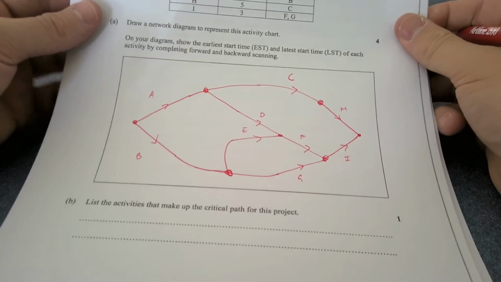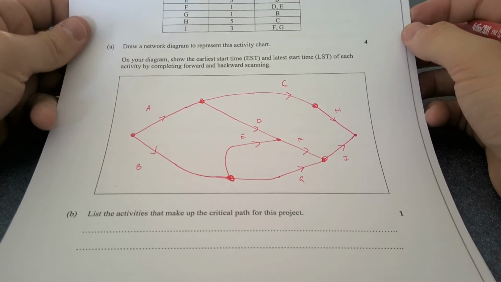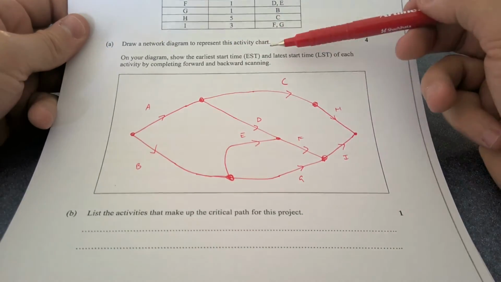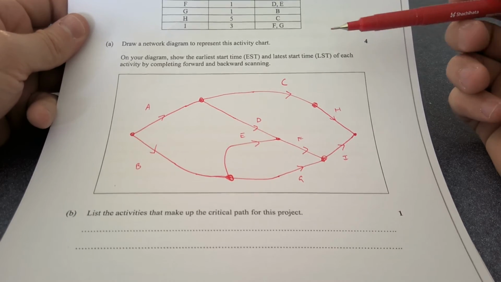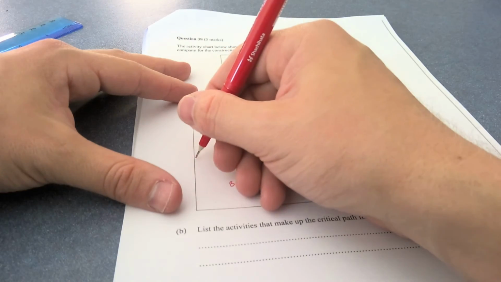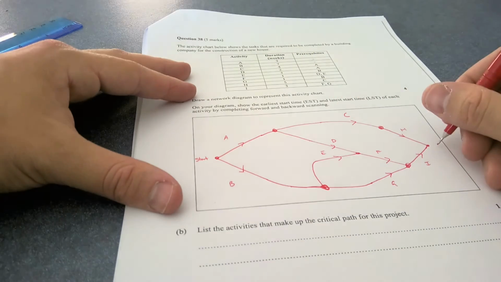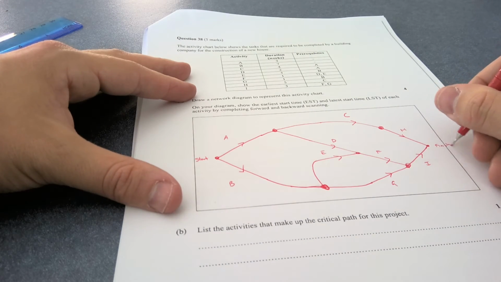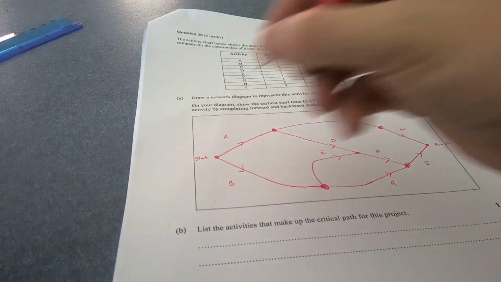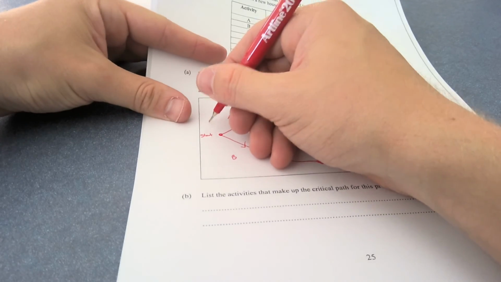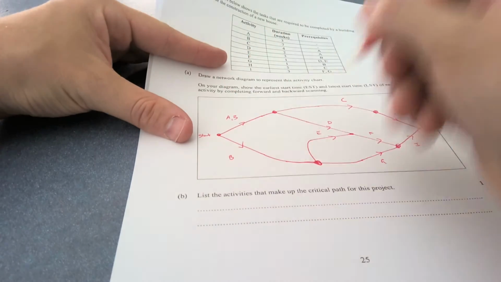Now what we need to do from here is find the earliest starting time and the latest starting time of each of these, and this is where it gets even uglier. So here's our start, here's our finish. First of all, let's write the weights of each of these as well.